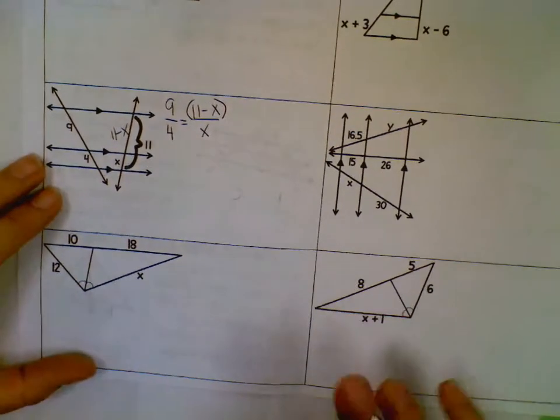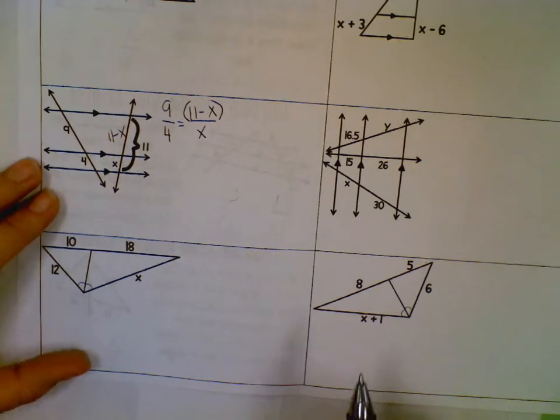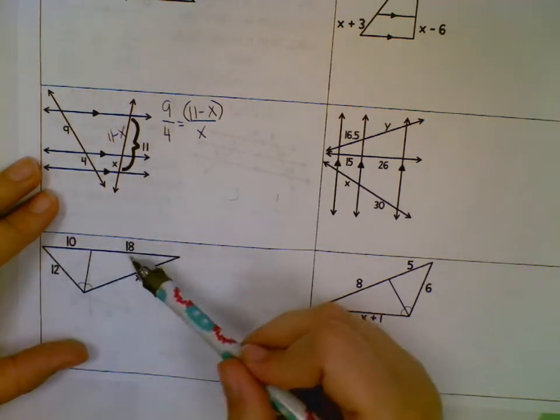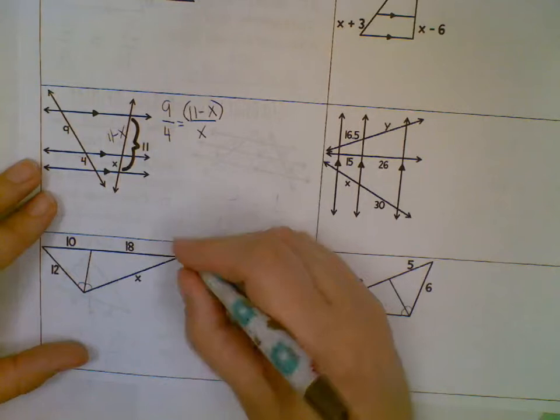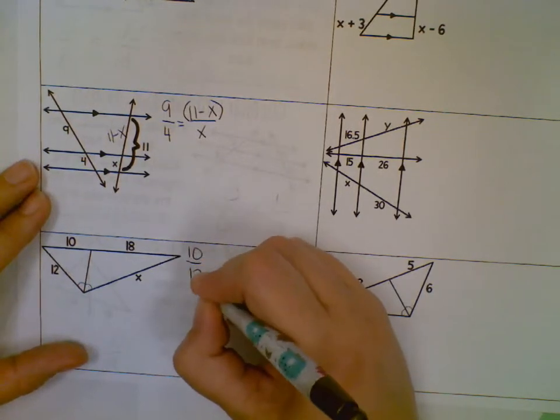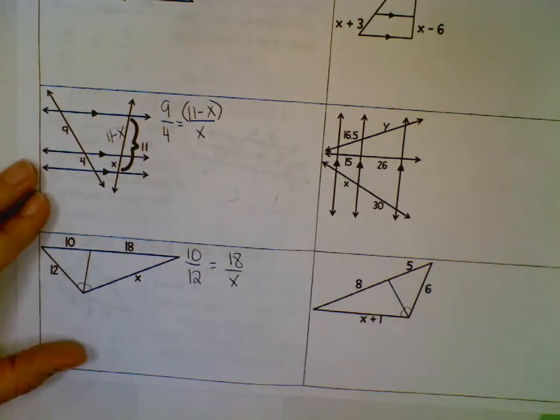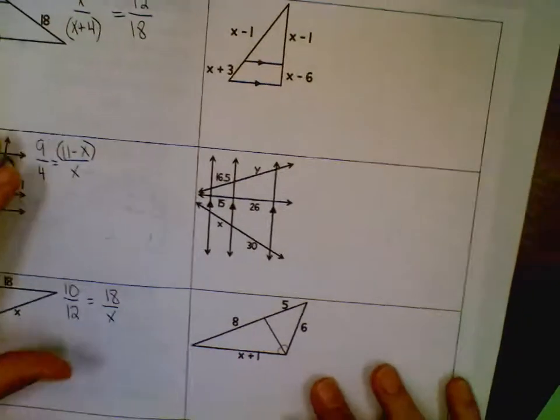So the bottom one is using our triangle angle bisector theorem. So we can do the same thing, left over left equals right over right. So 10 over 12 equals 18 over x. So moving on.